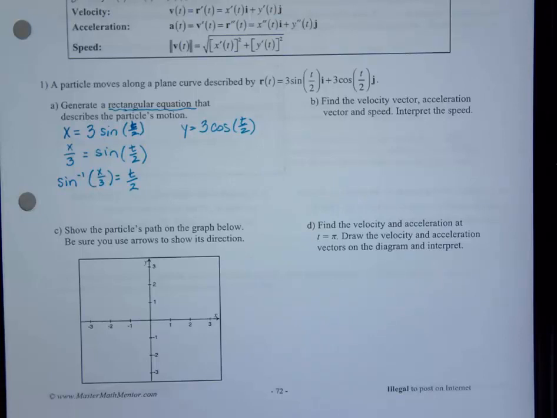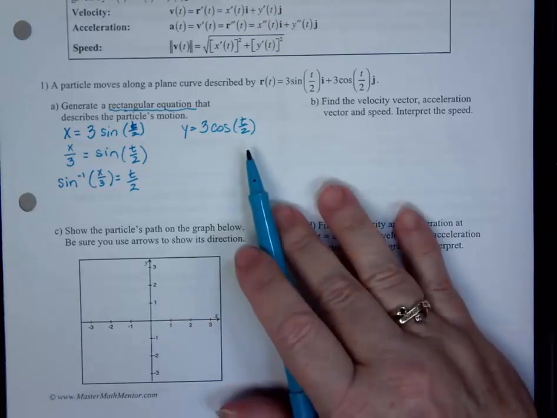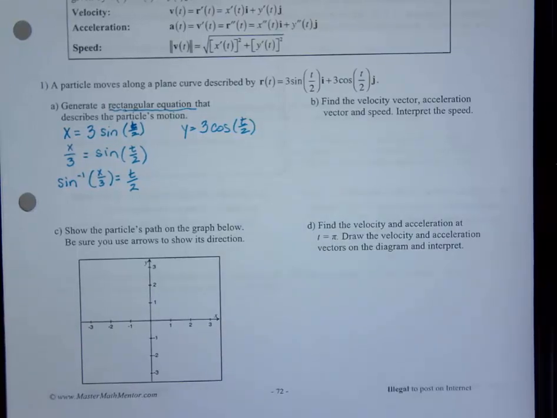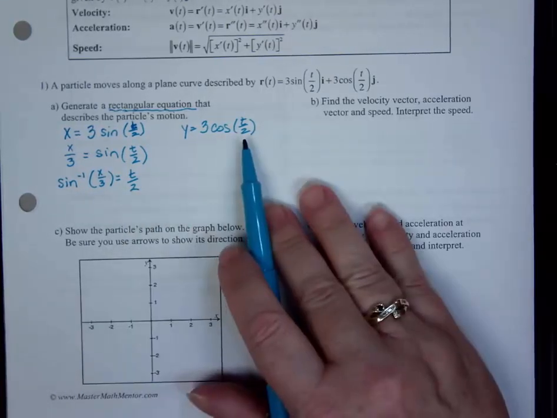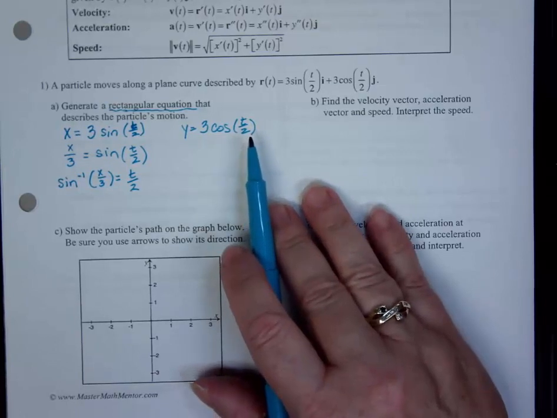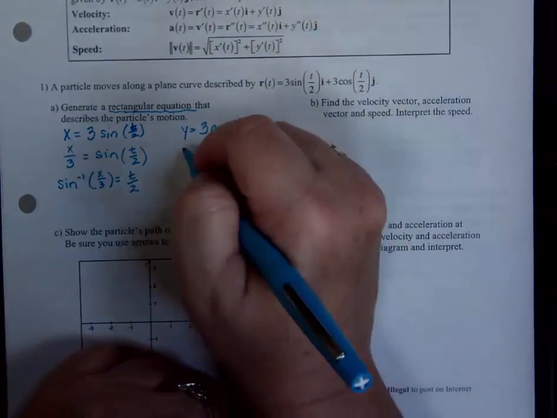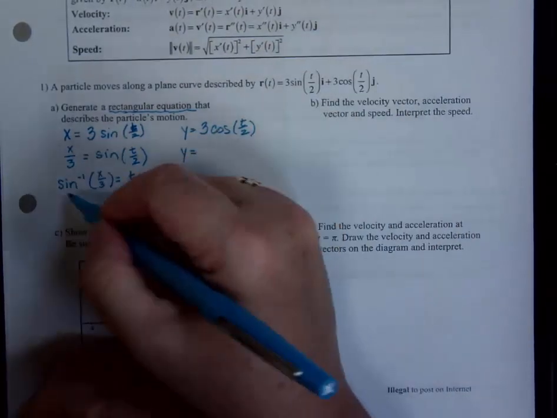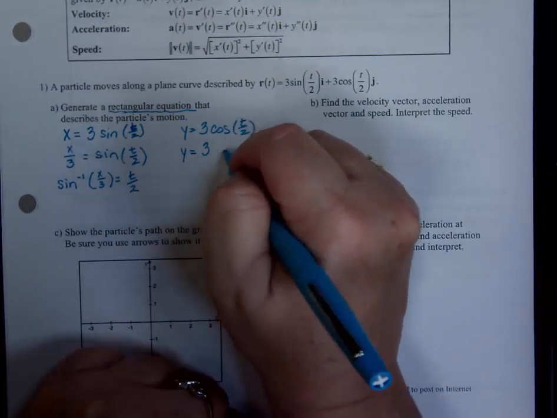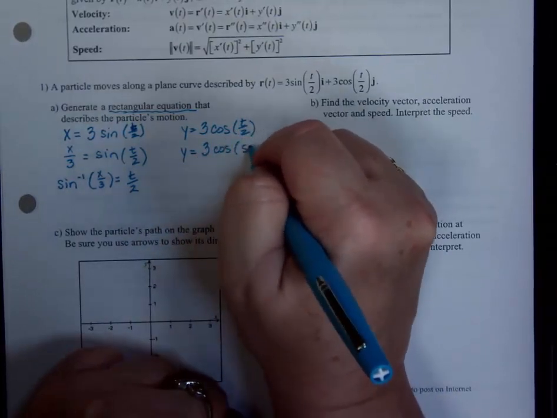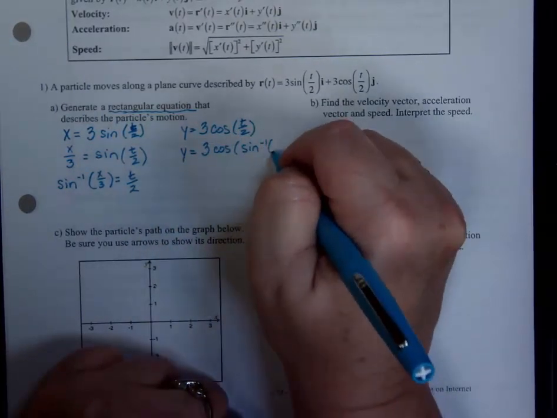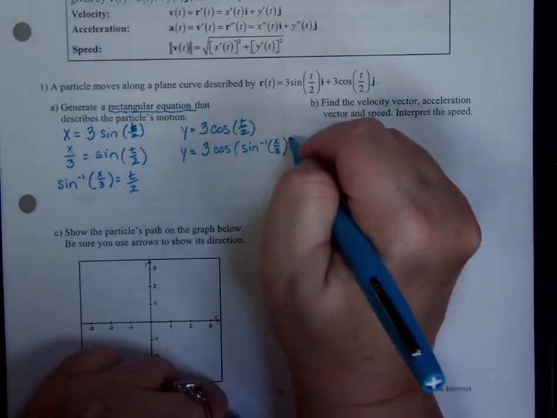And the reason why is because the other side is already a t over 2. So if I multiply both sides by 2, I'm going to have to turn right back around and divide both sides by 2. More work than I want to do. Since this says t over 2 and that says t over 2, I'm just going to plug it in for t over 2. Does that make sense? Okay. So now we come over here, and in place of t over 2, we put the sine inverse. So we have 3 cosine of sine inverse of x over 3.